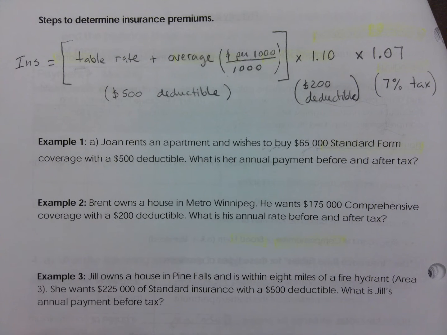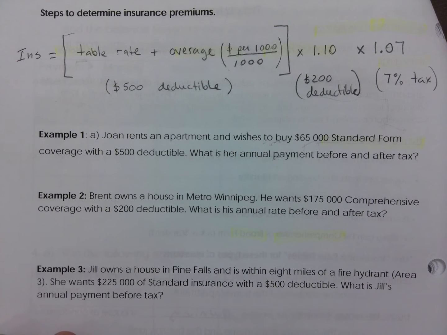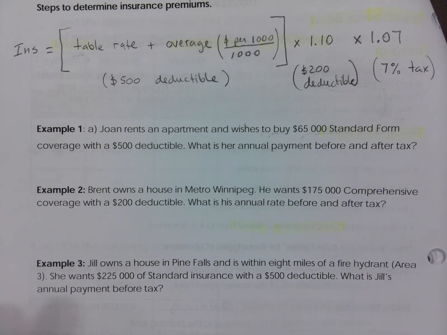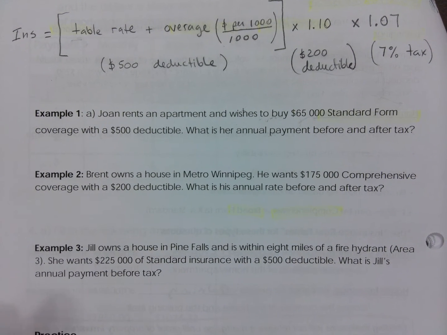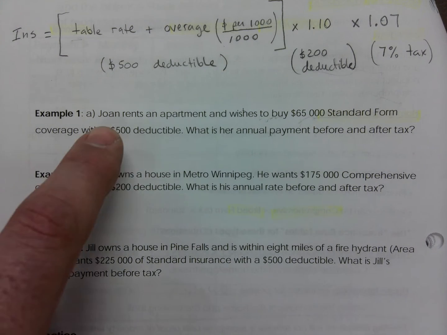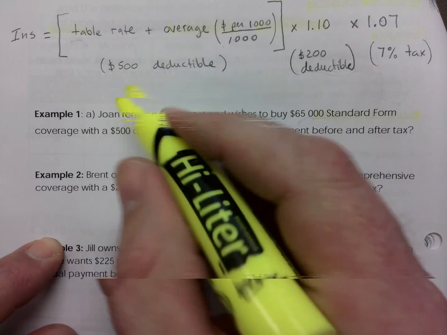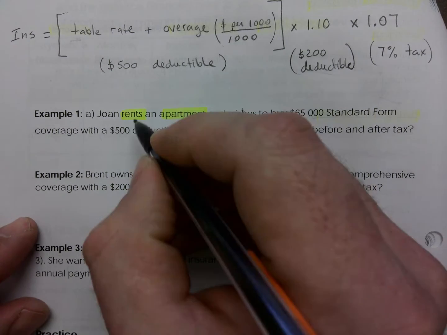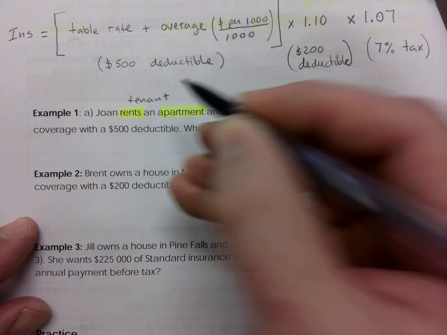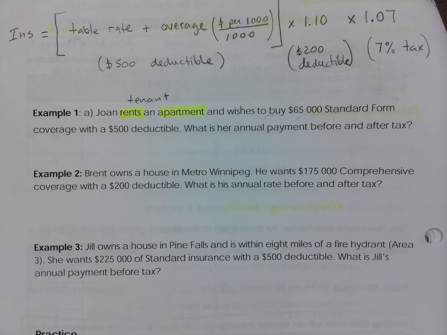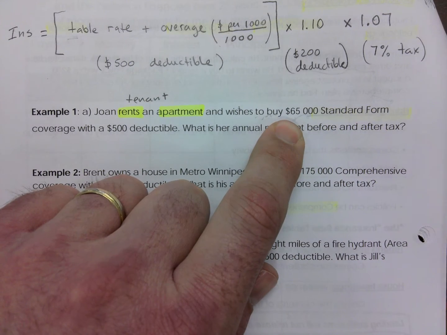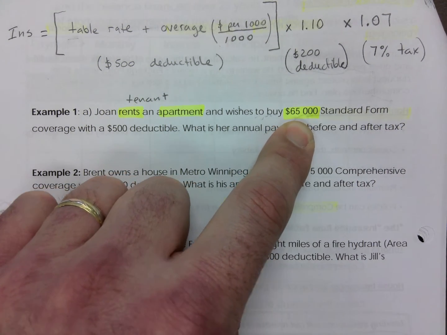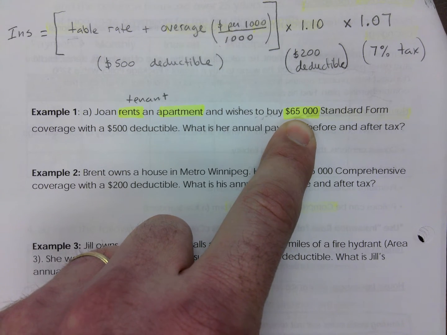All right, let's put it to the test and let's see if that works. Now, let's go to the first example here. Joan rents an apartment. So that tells you that this is tenant. Okay, this would be tenant. And wishes to get coverage for up to $65,000. That's what that is saying. That number is always the maximum you're insured for.